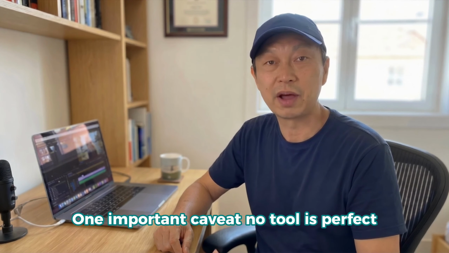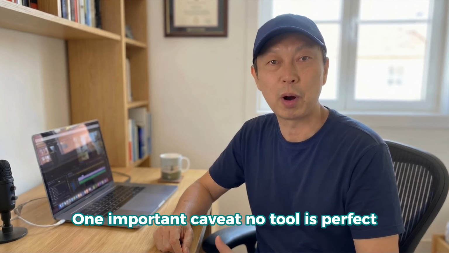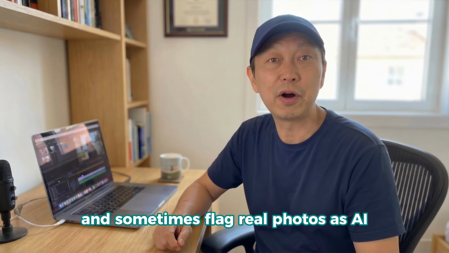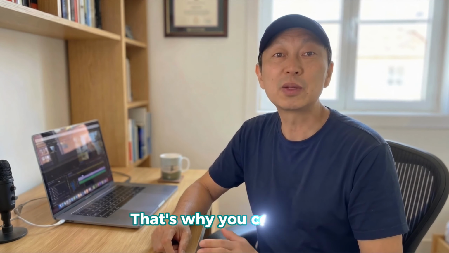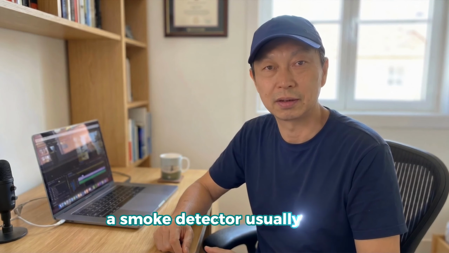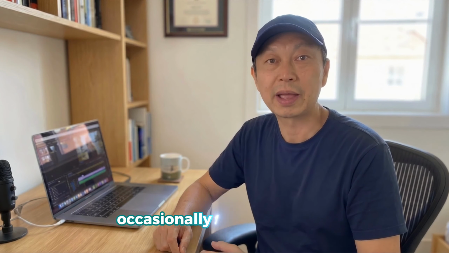One important caveat: no tool is perfect. They can miss some fakes and sometimes flag real photos as AI. That's why you combine the tools with your own eyes and your own judgment. Think of them like a smoke detector, usually right, occasionally set off by toast.